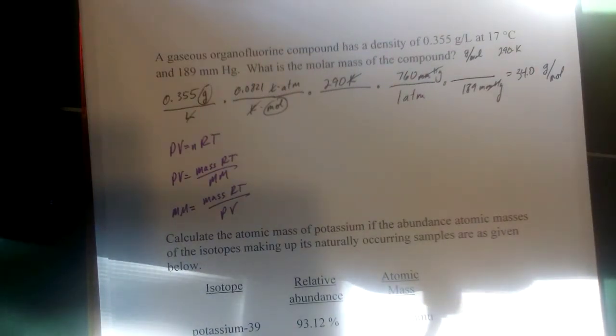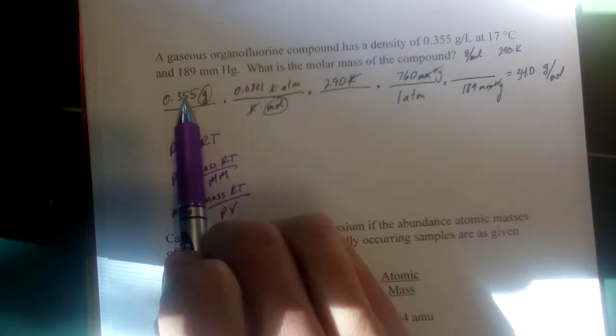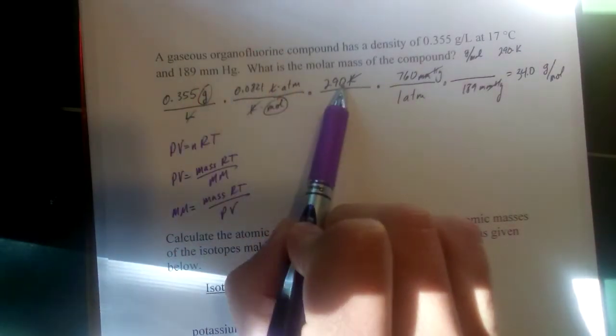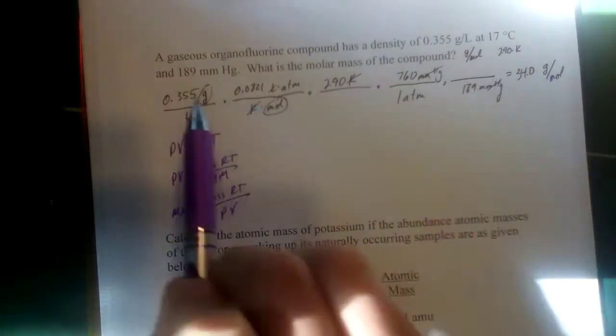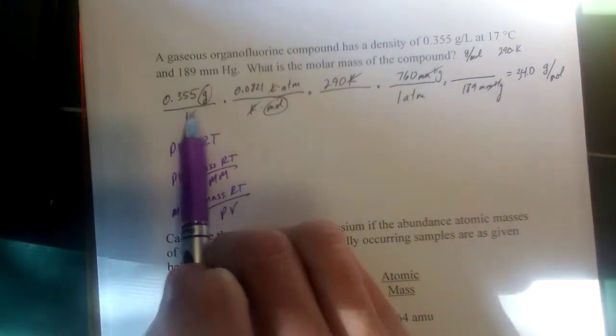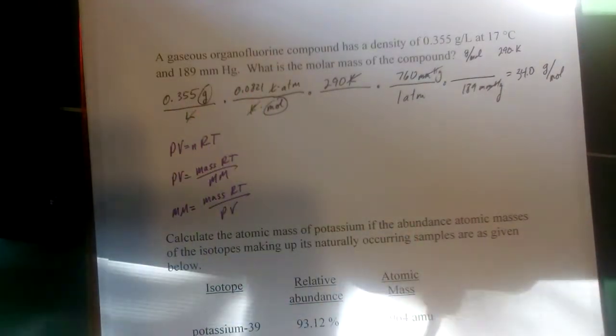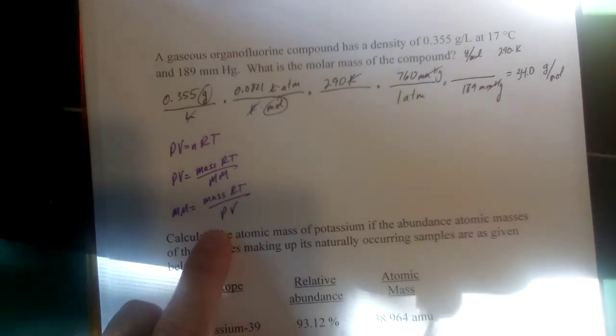That would mean I take the mass, multiply by the gas constant and the temperature, and divide by the pressure and the volume. I actually divided by the volume back here by putting in the density. 1 liter is the volume that goes along with density. So you could solve the problem that way and then plug in here as well.